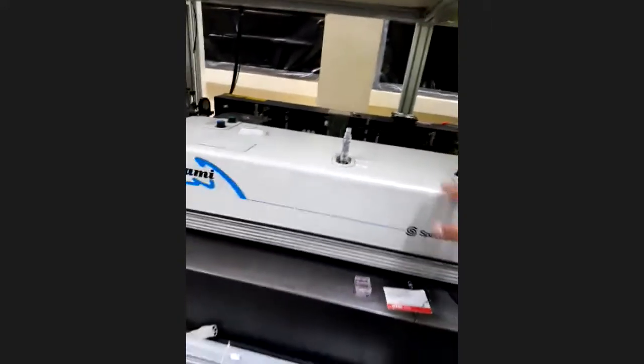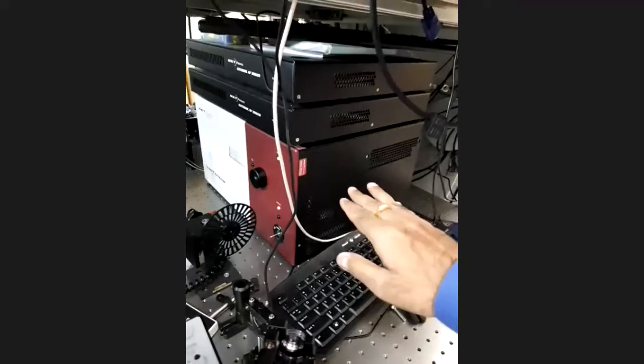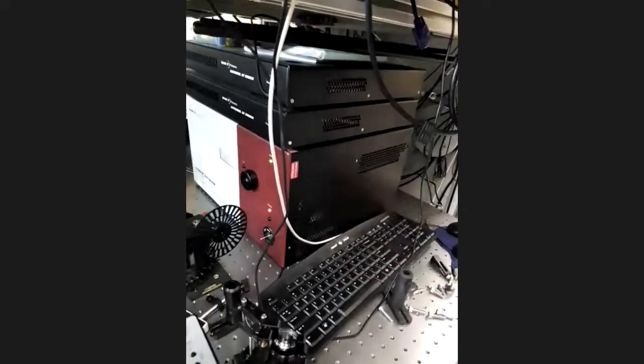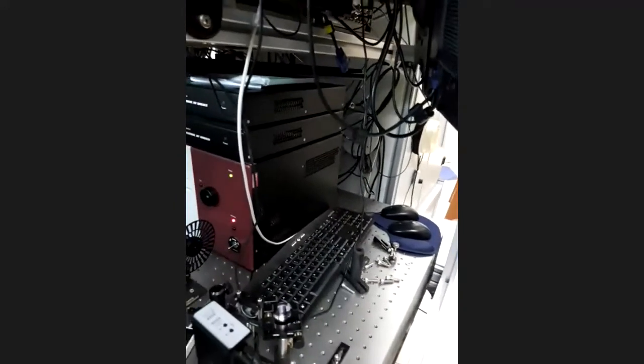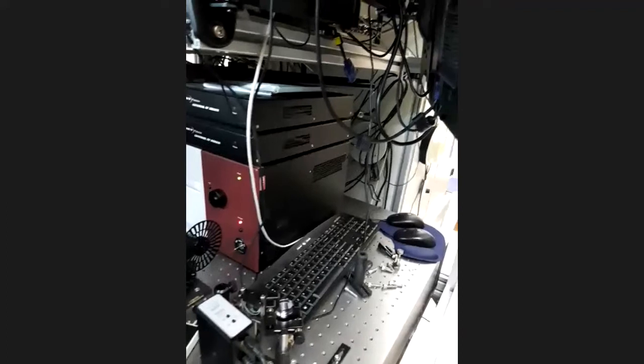So these are different kinds of sources. There's one more source which I'll tell you. This is called a super continuum source. The beauty of it is that inside this there is a small laser which is pumping a small piece of 1 centimeter long fiber.